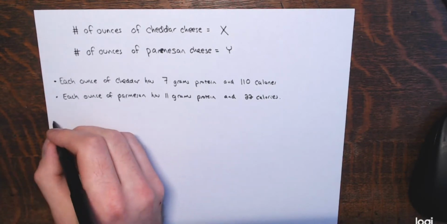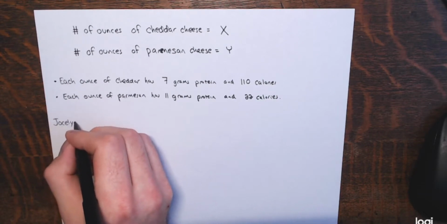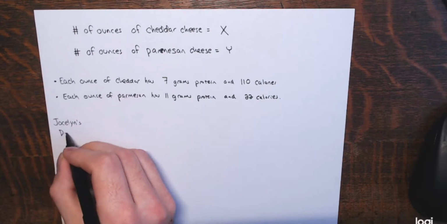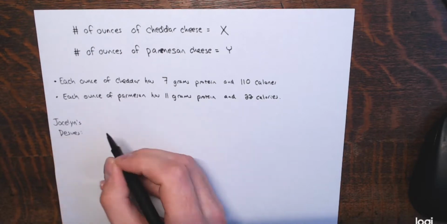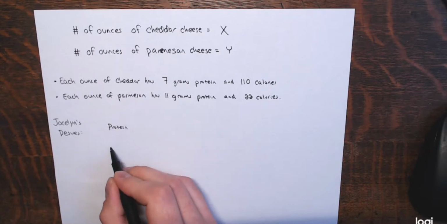Now let's talk about her desires. Alright, what her plans are. One of them involves protein intake, and one of them involves calories.